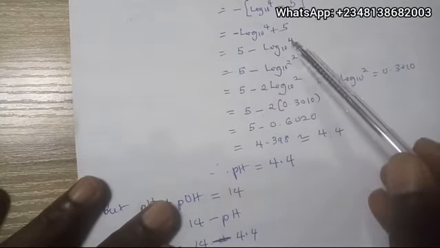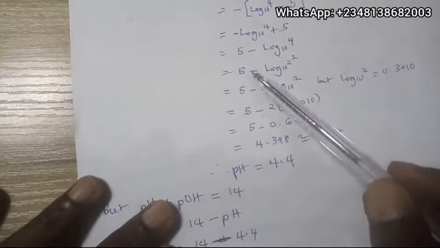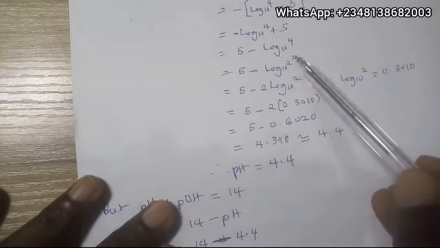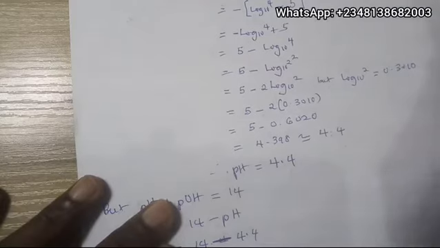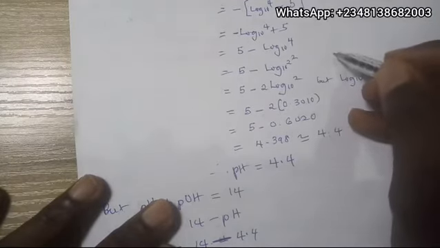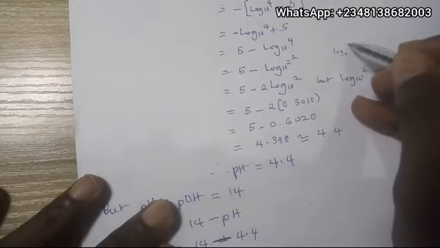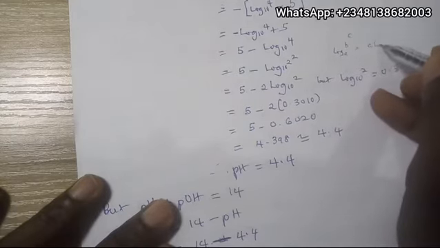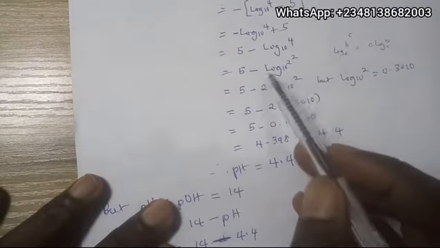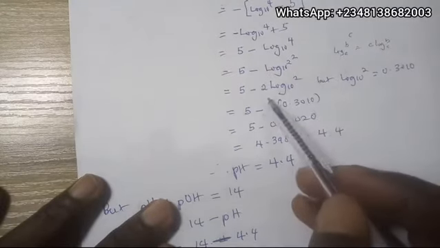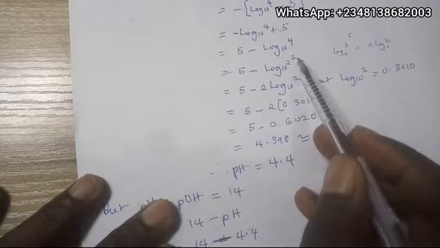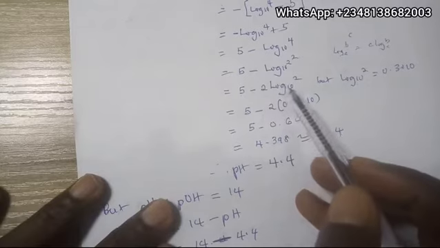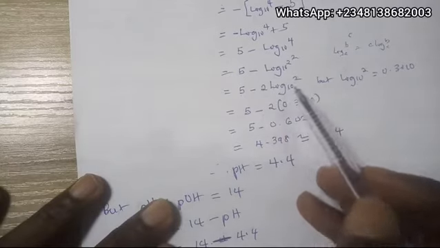Now, you put this in index form. You now have 5 minus log 2 raised to power 2 to base 10. We employ this law again that says log b raised to power c to base a is equal to c log b to base a. That's why you arrive at this, that the 2 will now come here. We now have 5 minus 2 log 2 to base 10.